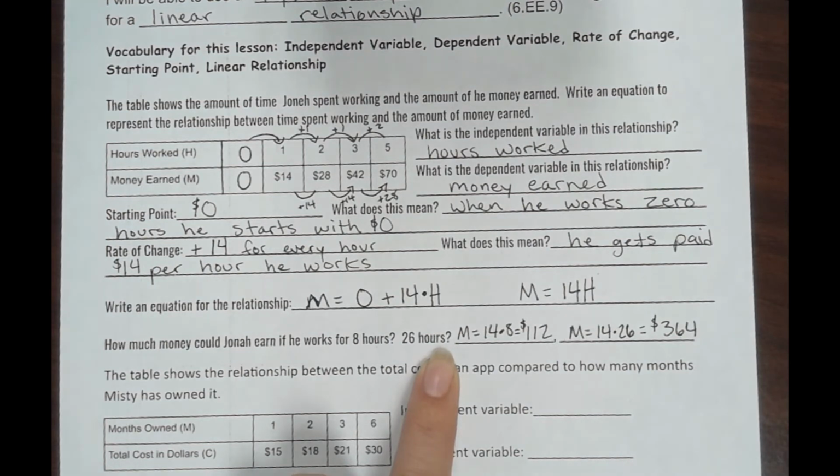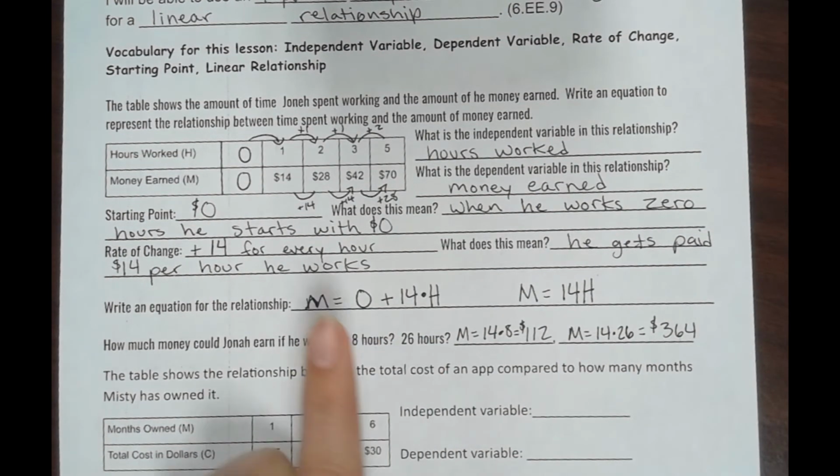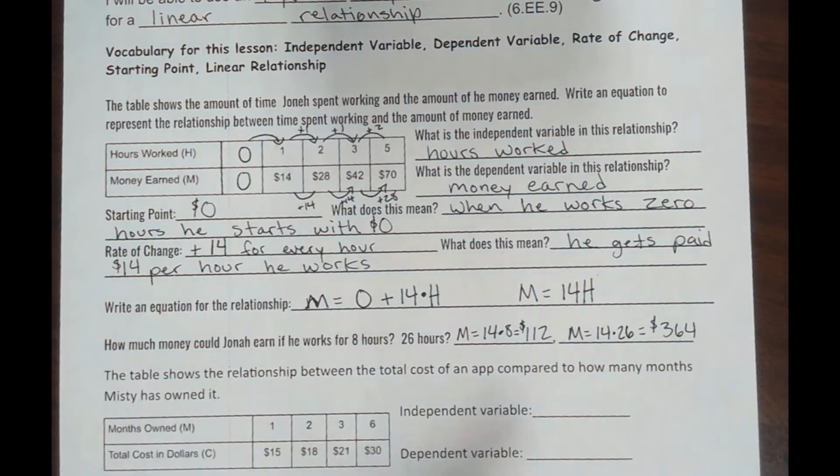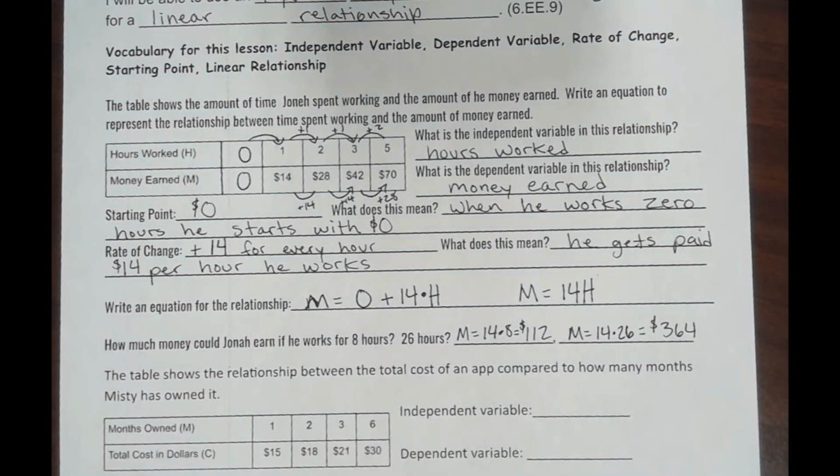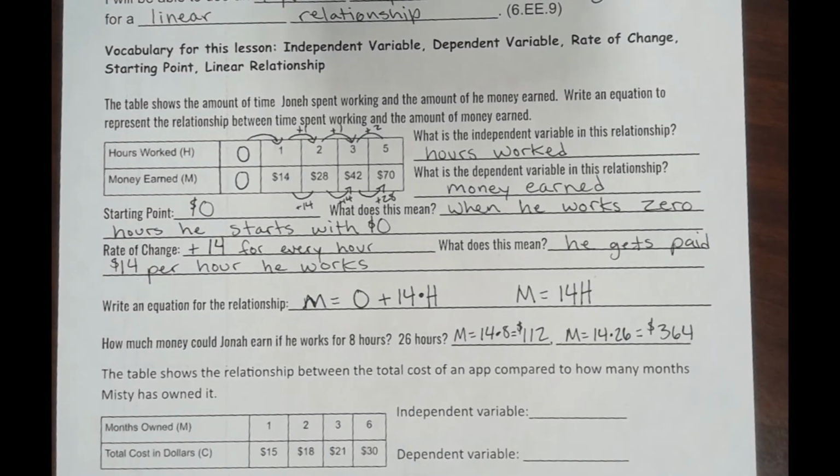So you can see how if you can find the relationship that ties these together, you can figure out for any amount, and that's the point of an equation. This works for any amount you want to test out. You could even put decimals or fractions in here. If he worked half of an hour, how much money would he earn? Well, 1/2 times 14 would be 7. He would earn $7. So this isn't just to work for whole numbers. It works for any number you're to plug in there.